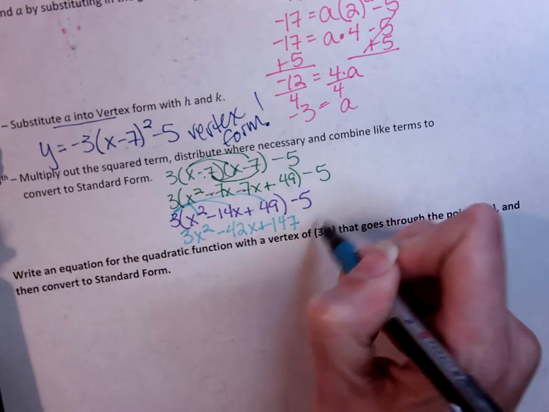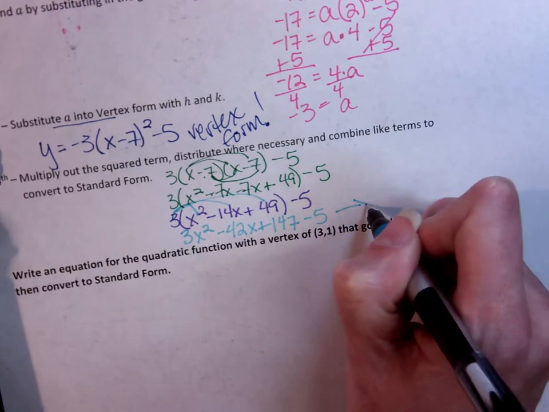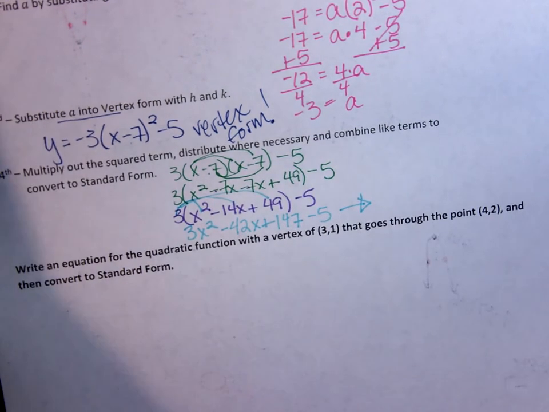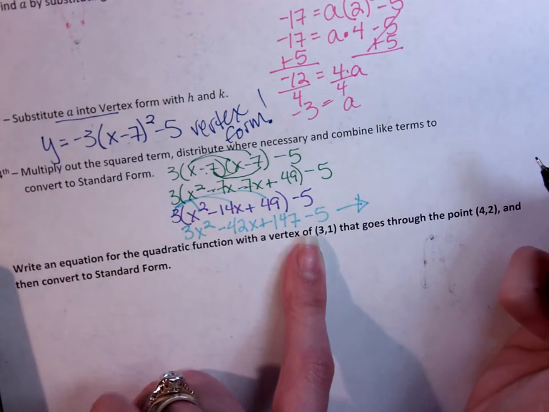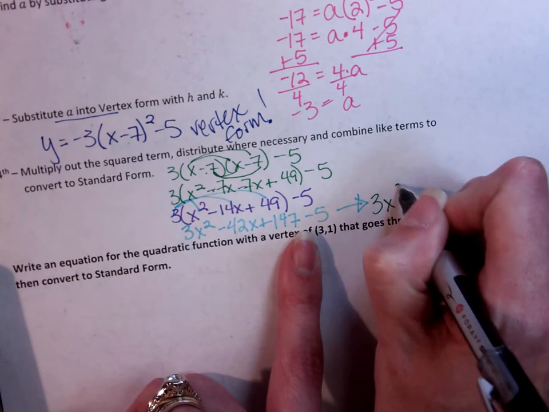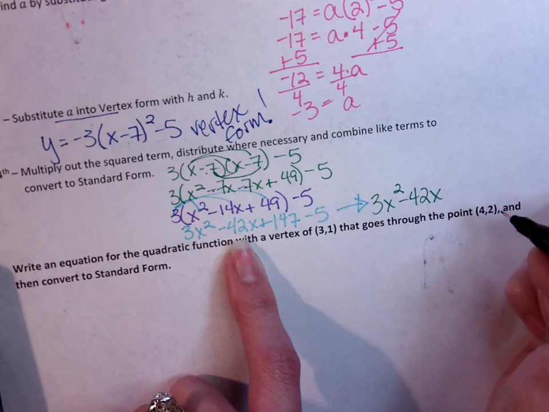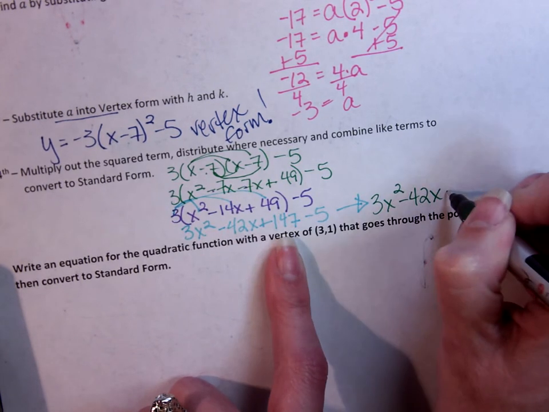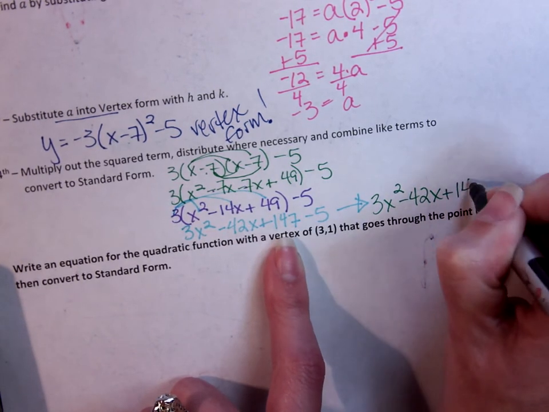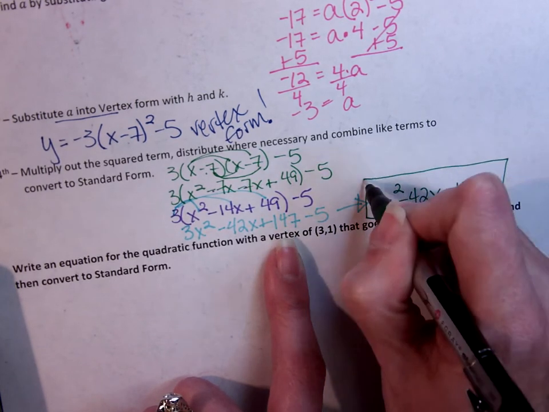Bring down the minus 5. So the last thing we need to do is simplify one more time right here. So we've got 3x squared minus 42x, 147 minus 5 is plus 142. Here is our standard form.